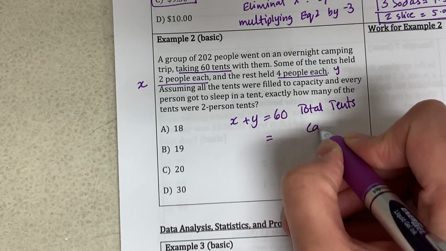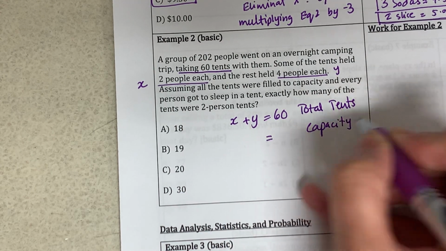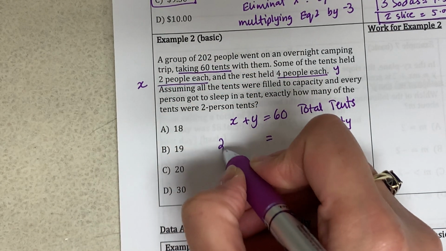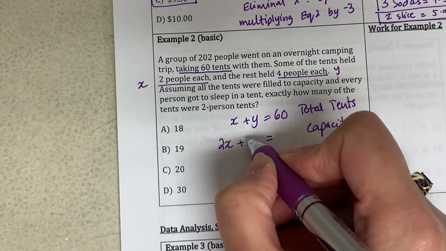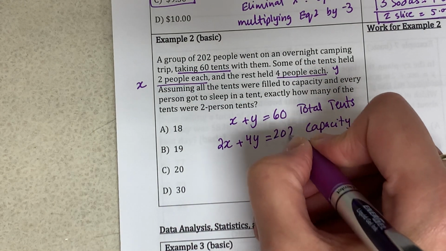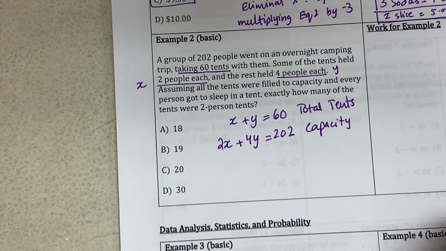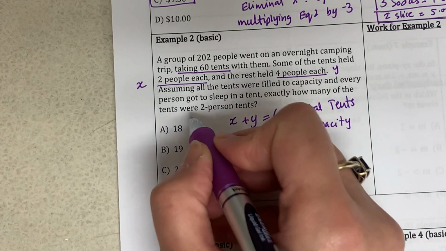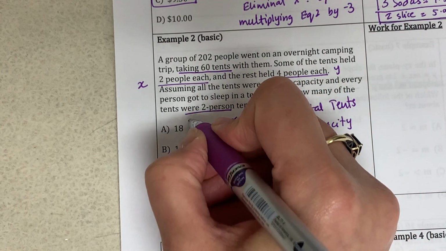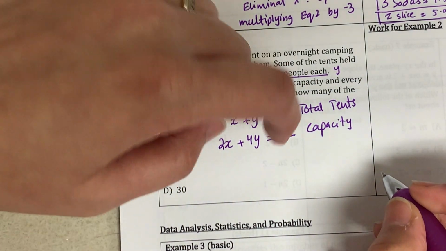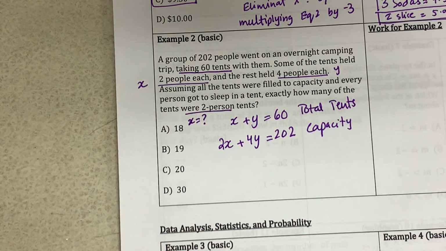Then their capacity, how many people can fit in them. X carries 2 people, so it should be 2X, and Y carries 4 people, so it should be 4Y. And how many people went? That's 202. So that's your 2 equations. Now this one says how many of the tents were 2-person. So X is the question mark. I have to find the X. If you get rid of Y, you will have the X right away.